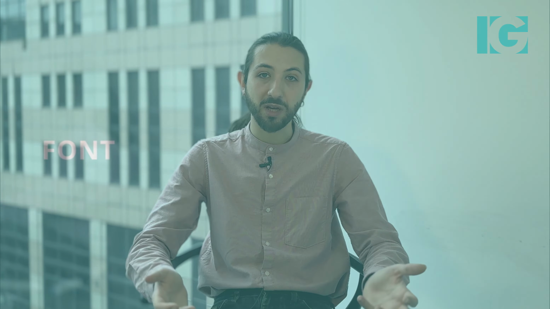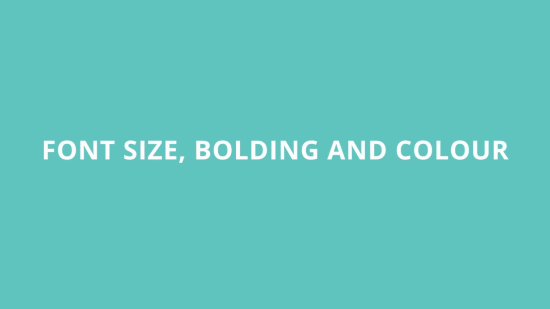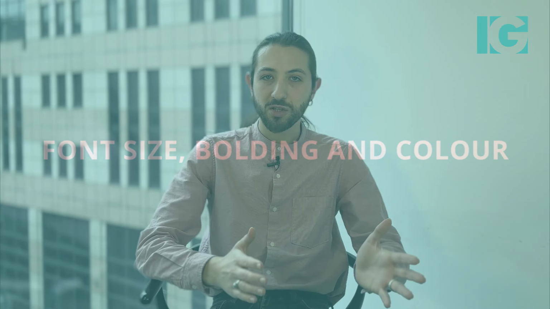By breaking information down into concise bulleted statements rather than a whole paragraph of text, you can also make that text easier to read, easier to understand, easier to keep your place in reading it. Finally, you can use font size, bolding, and even colour to draw attention to key points and establish a visual hierarchy of information that way.